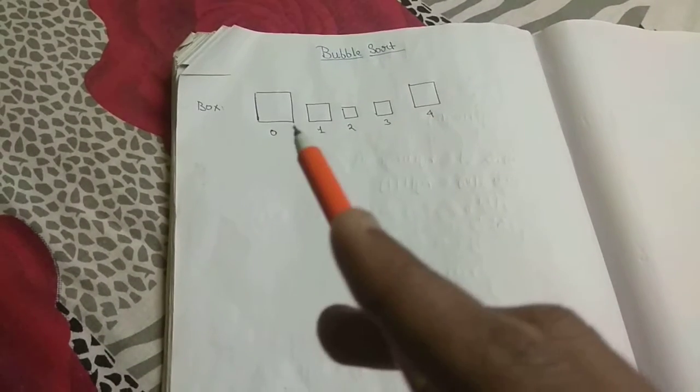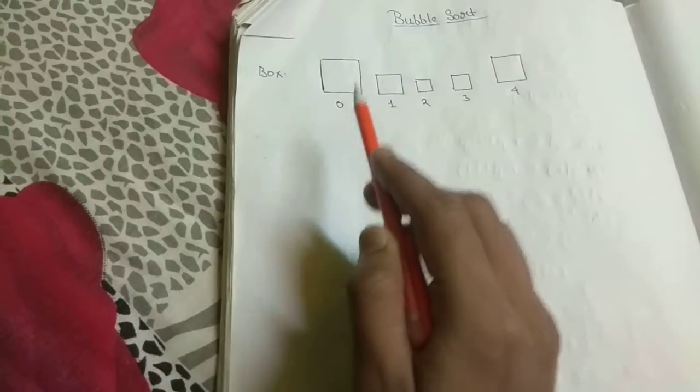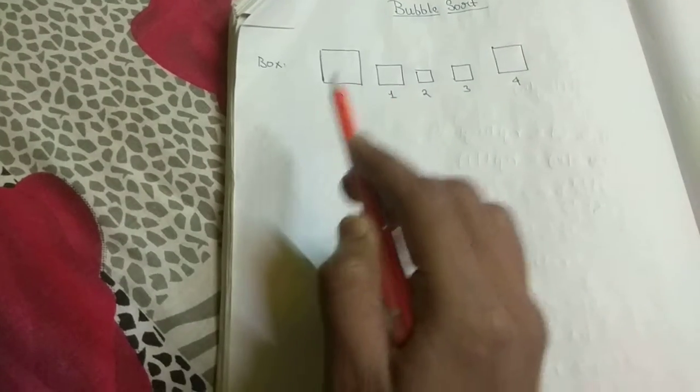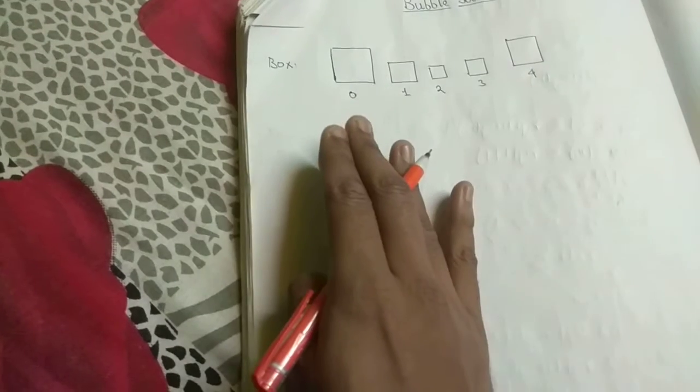So before discussing what bubble sort is, let us analyze why I have drawn these boxes. As you can see, there are 5 boxes from position 0 to position 4. But the problem with these boxes is that they are not in proper arrangement. That means they are not arranged in some proper logical order. That means they are not in either ascending order or descending order according to their height. Okay, so we need to arrange these boxes in some logical order.